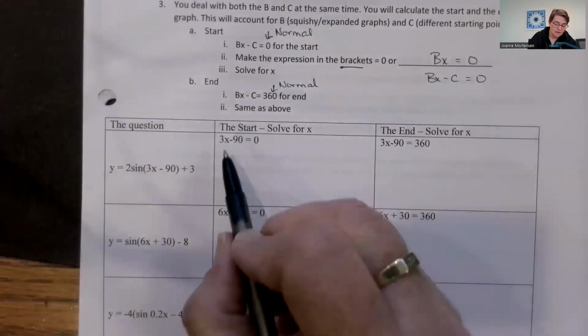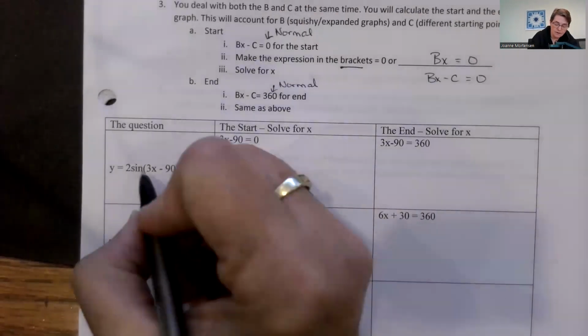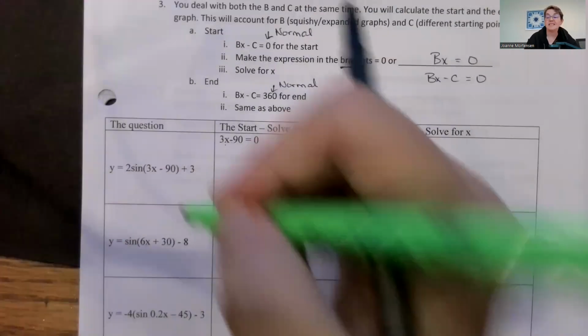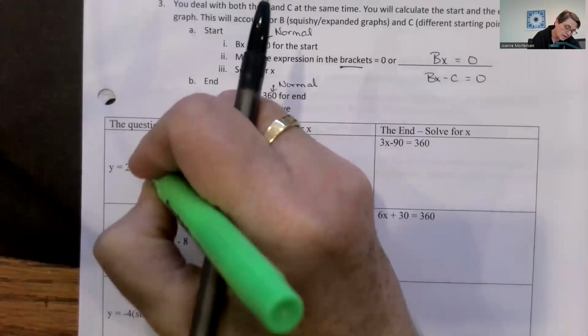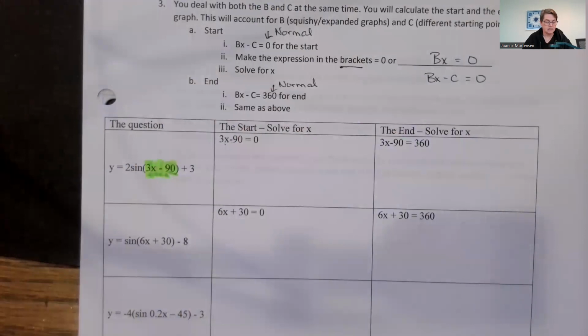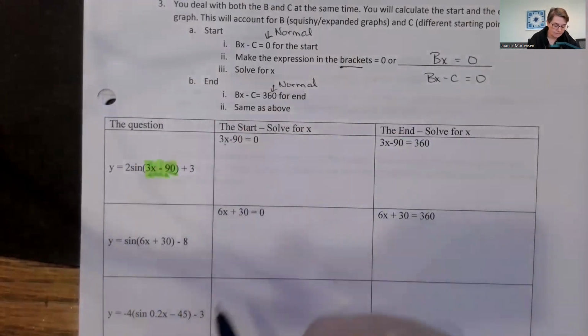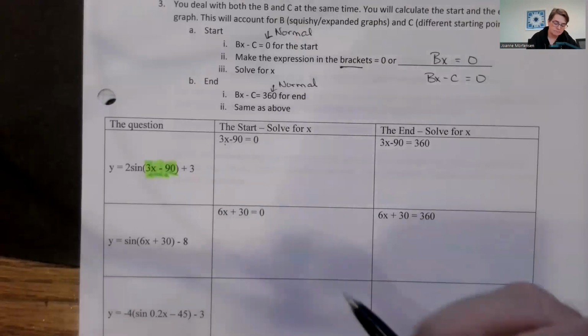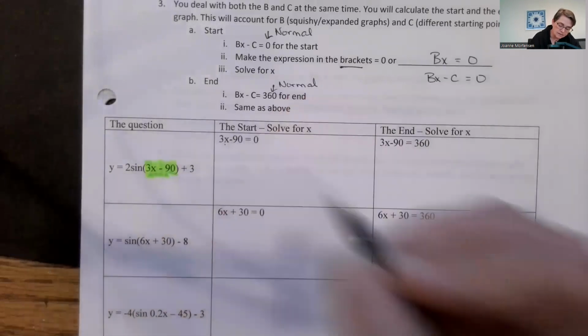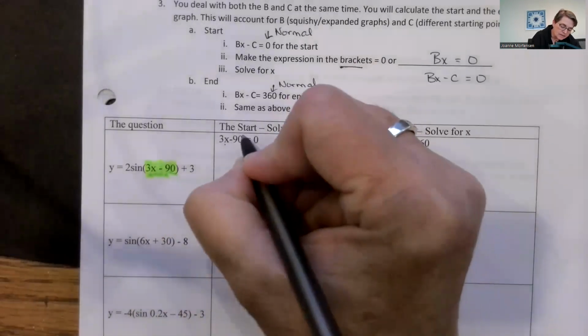Okay, so 3x minus 90. So here's my equation that this is coming from. We're not going to do the whole graph. There's my start. I'm thinking maybe we'll graph these later. Anyway, I take the stuff in the brackets and I make it equal to 0, and then I solve my equation.